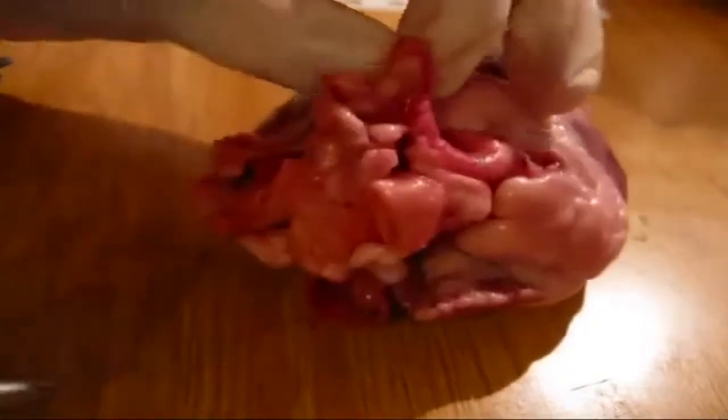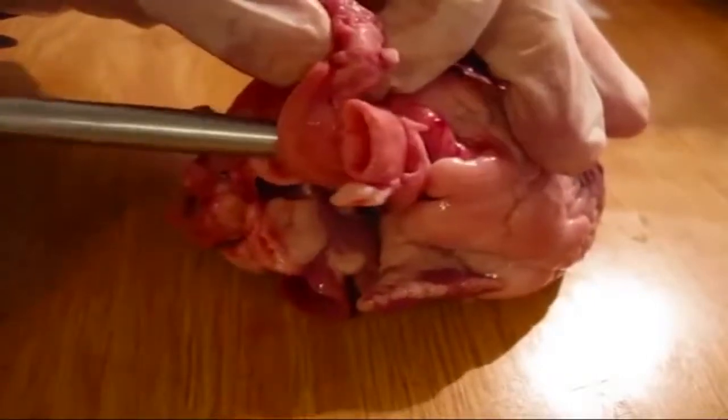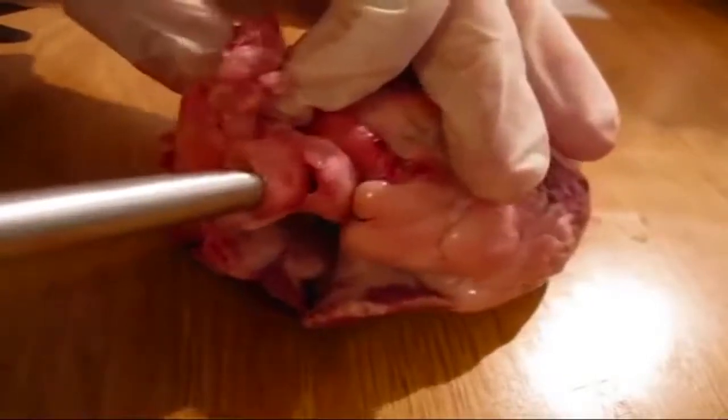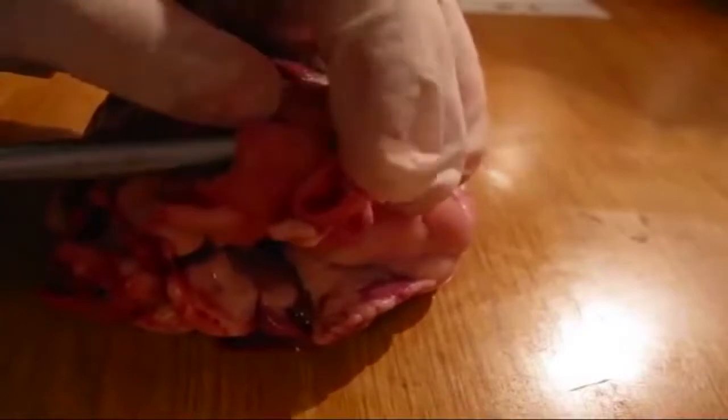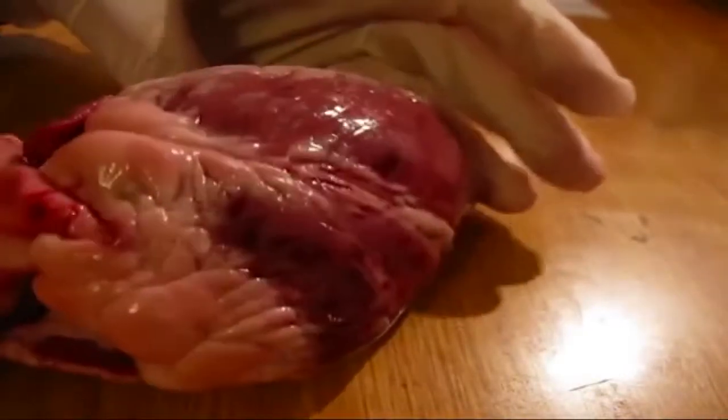Now let's choose another opening, like this one over here. You will see that those two are connected. You can see it's connected. All those three parts are connected. So let's see where that one goes.